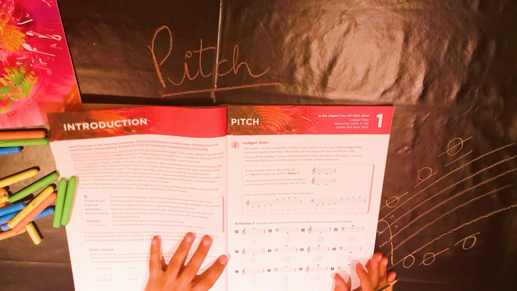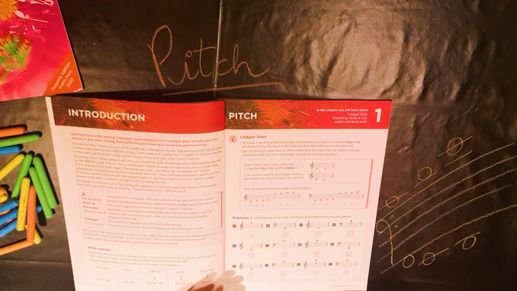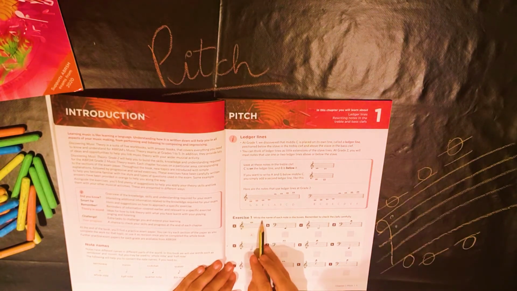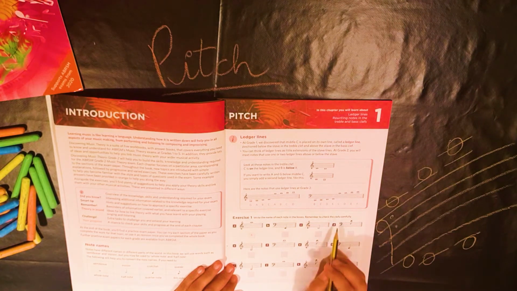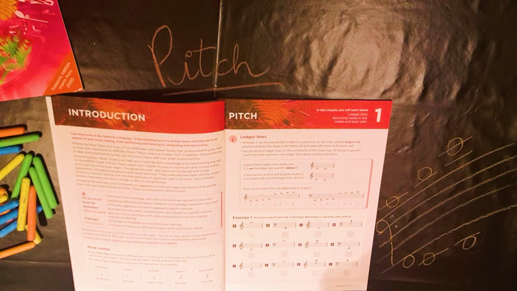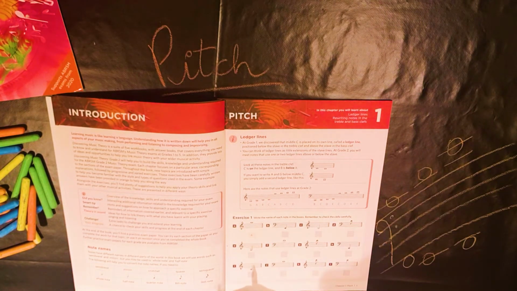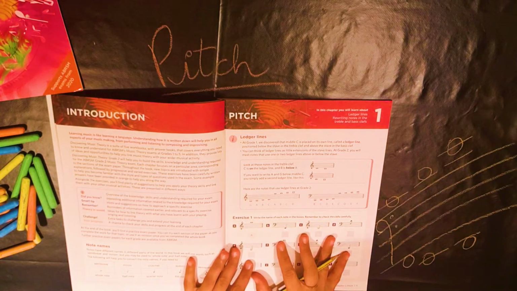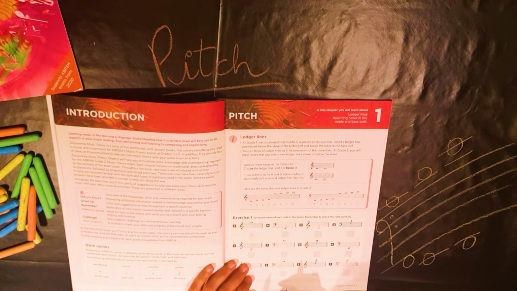Please open your workbook on page 1. Exercise 1, write the name of each note in the boxes. Remember to check the clefs carefully. Always look at the clef, bass clef. Actually, pause the video, answer all the questions, and then come back to the video, please.